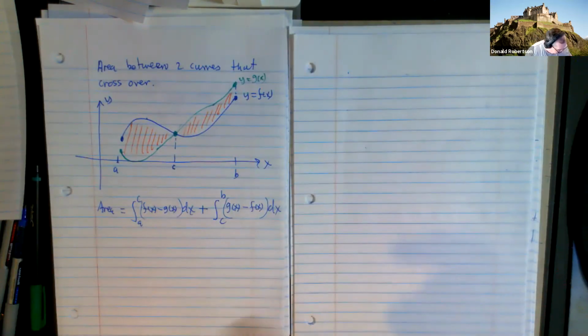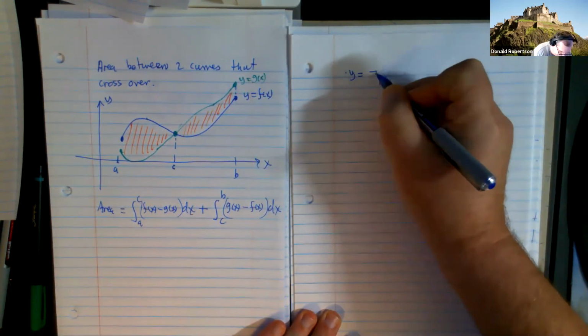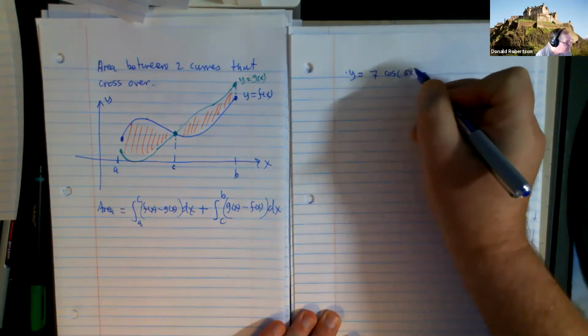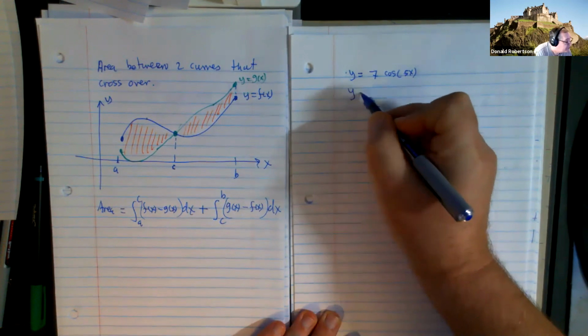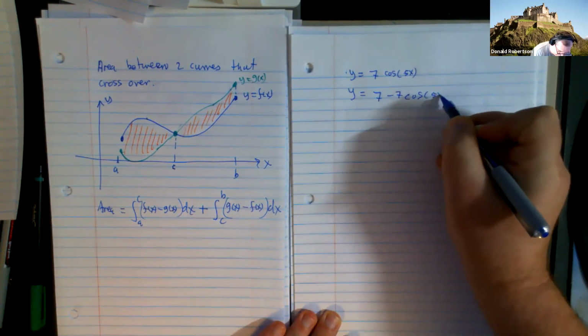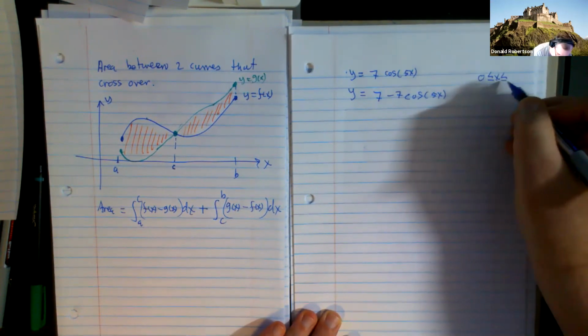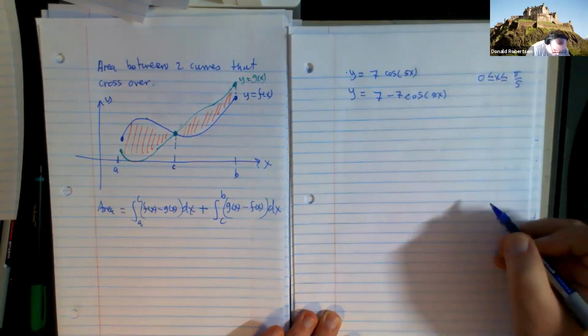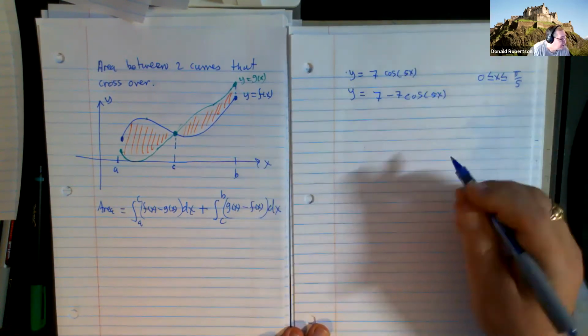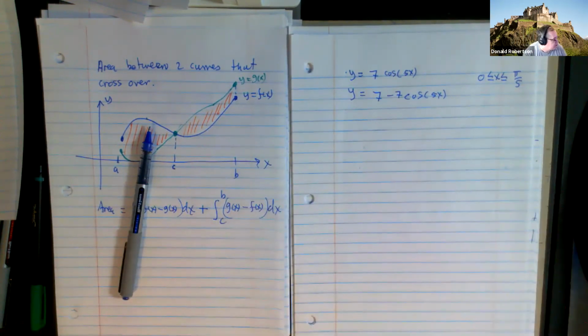This question has y equals 7 cosine of 5x. That's one of the curves. And the other curve is going to be 7 take away 7 times the cosine of 5x. And we're only interested in the curve between 0 and pi upon 5. And we're being asked to find the area between these two shapes. Now, I don't know how this is going to turn out exactly. So I'm going to go to Desmos, and with a bit of luck, I'll get to see what's going to happen.